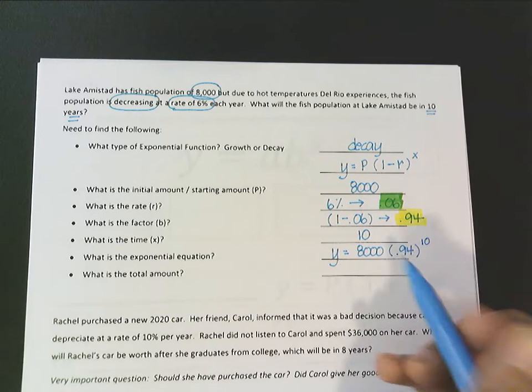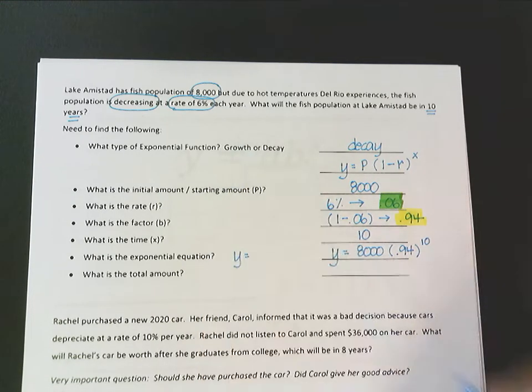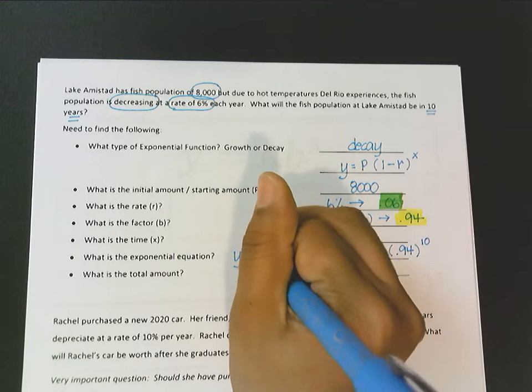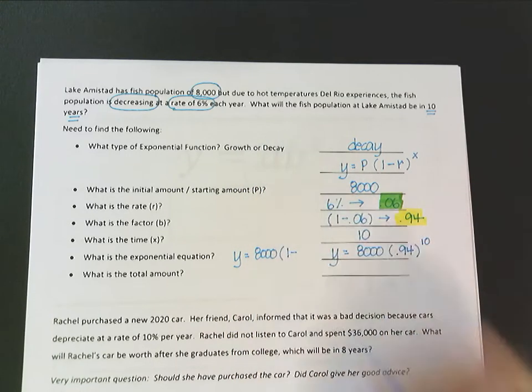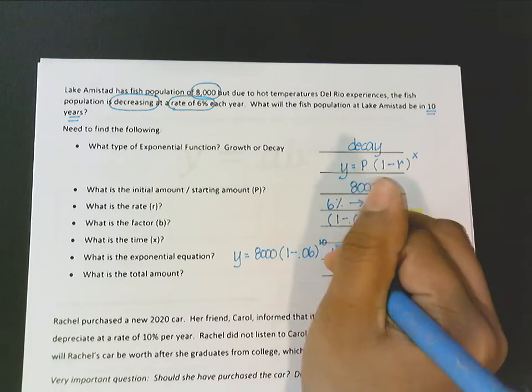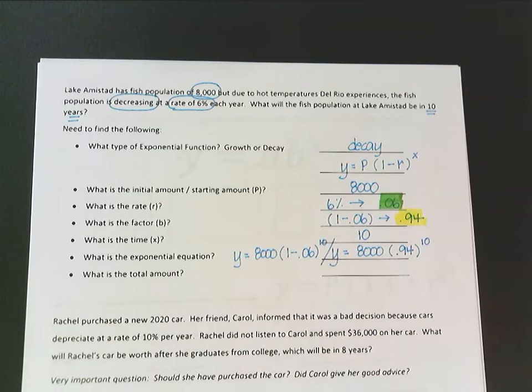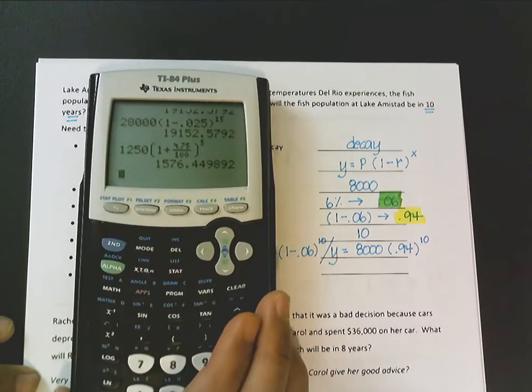But if you wanted to, and you didn't want to do that work before, you could do y equals 8,000 times 1 minus the rate to the power of 10. You could do either or. It doesn't matter. So I'm going to get my calculator.